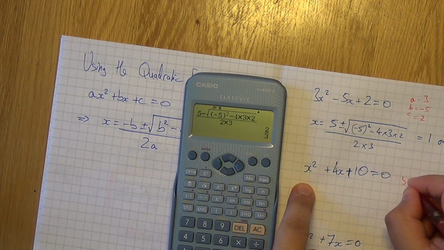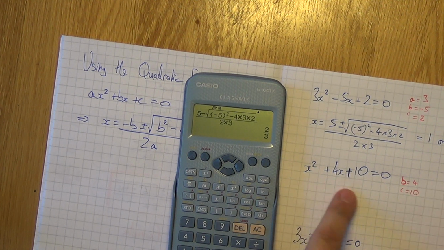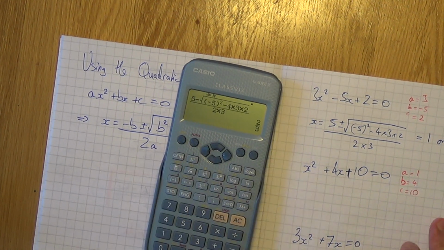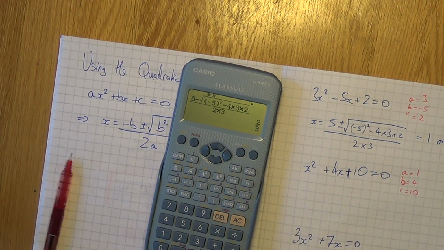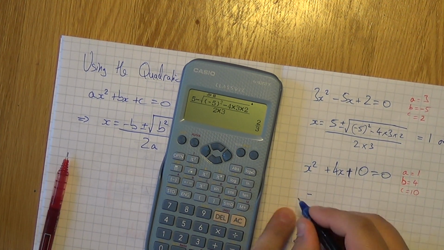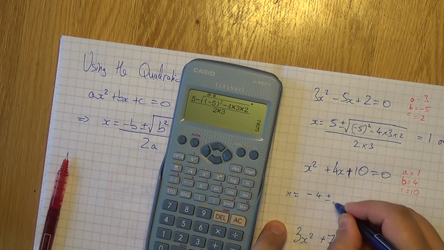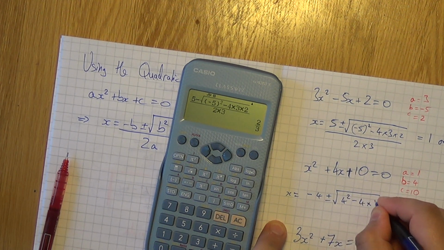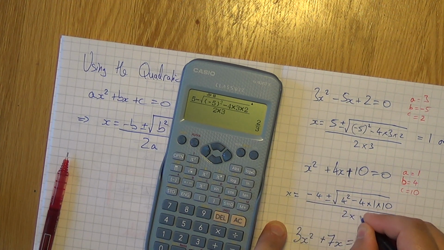So the next one has a little catch that can trip people out. So b is clearly 4, c is clearly 10, a, you need to remember that's 1x squared, so a is 1. So we will do that again here. We're going to get minus, so x equals minus b, plus or minus the square root of b squared, take 4 times a times c, all over 2 times a.